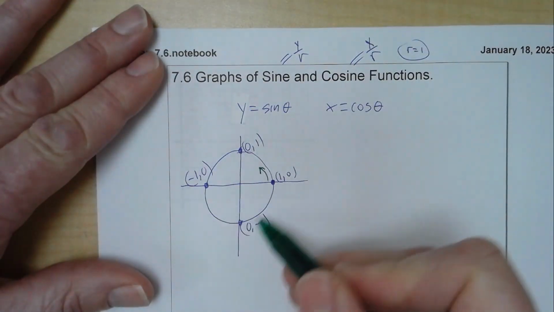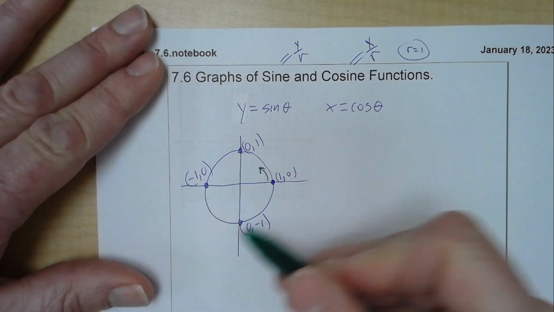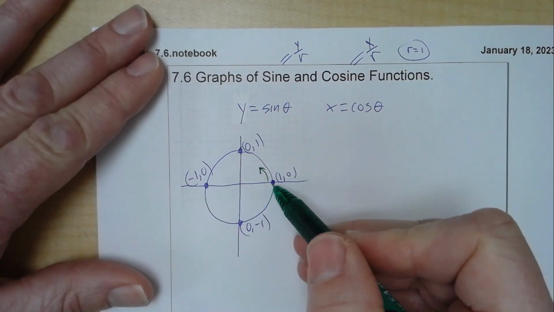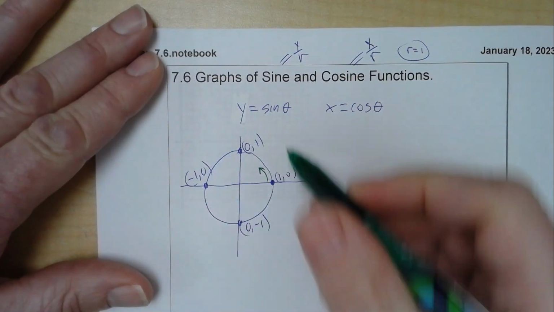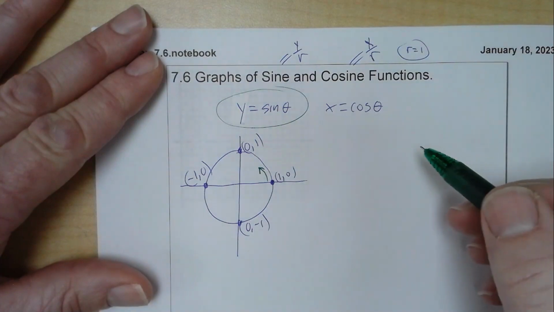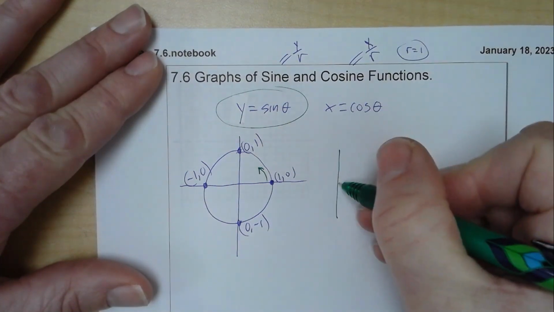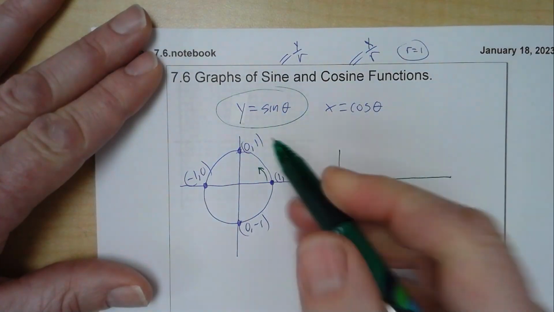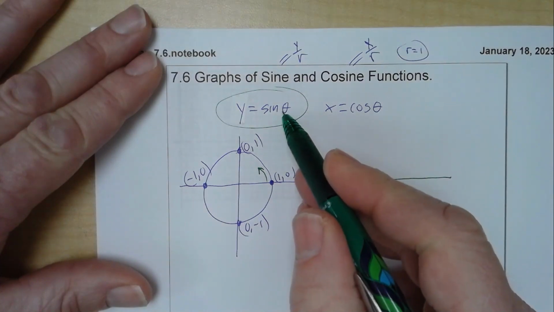So I spin around the circle, and I can go around the circle infinitely many times, and I can go each way, but we're going to think about starting here and going around the circle. The first thing I'm going to do when I go around the circle is keep track of the y values, because sine of theta is the y values.